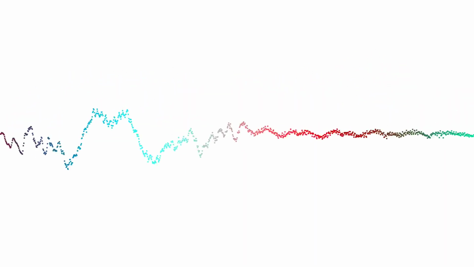Here's the code running, and we can watch what happens when we just pluck the string. As this simulation is running along, the time is speeding up. So you're starting to see the whole waveform, but in a short time.